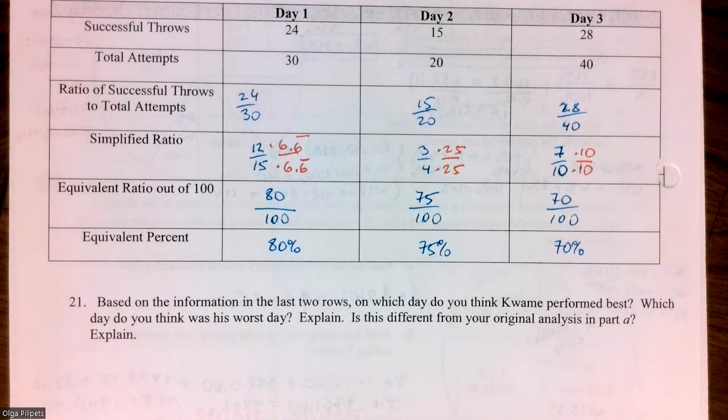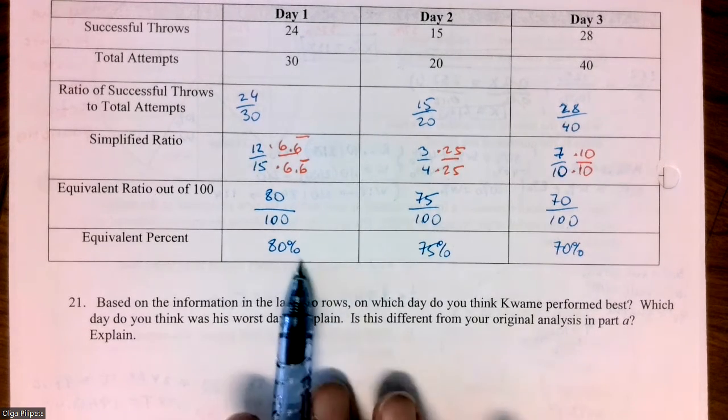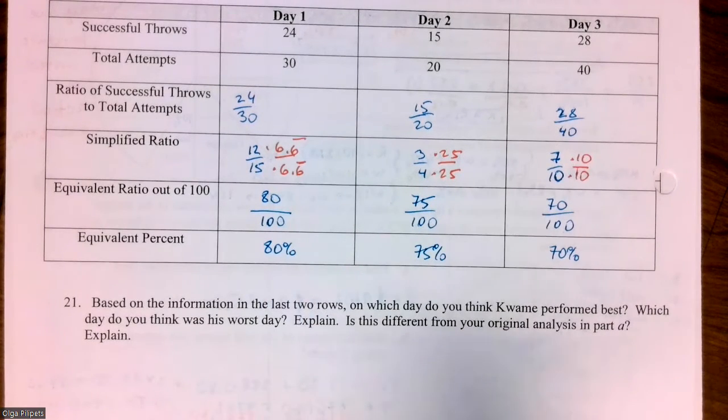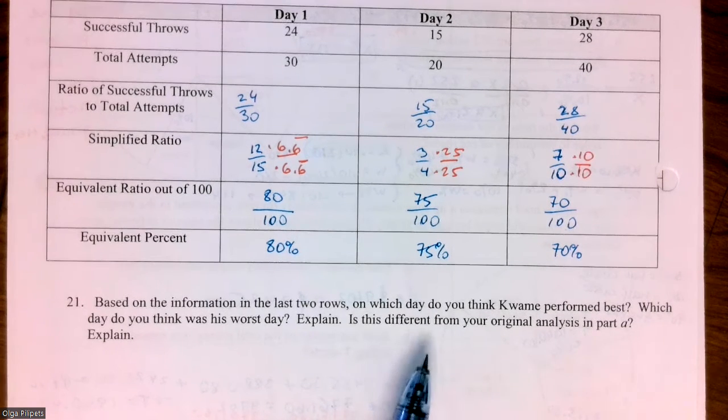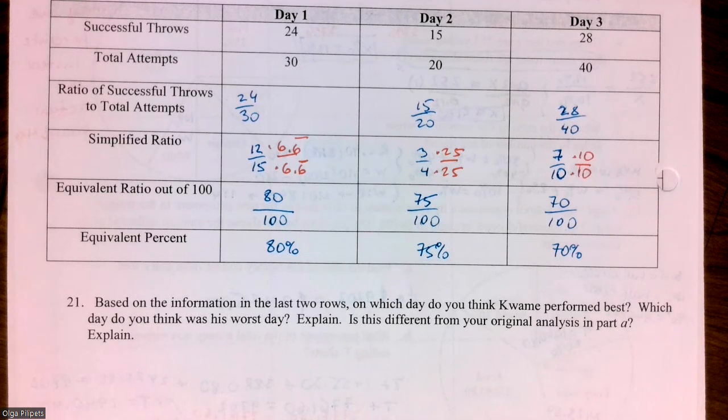21. Based on the information in the last 2 rows, on which day do you think Kwame performed best? Okay, so it looks like day 1 was the best. Which do you think was the worst day? Explain. Is this different from your original analysis in part A? Okay, I'm going to let you answer those questions by yourself, because I don't know what you guessed at the beginning. So I'm going to leave it blank, and we're going to move on to our next example.